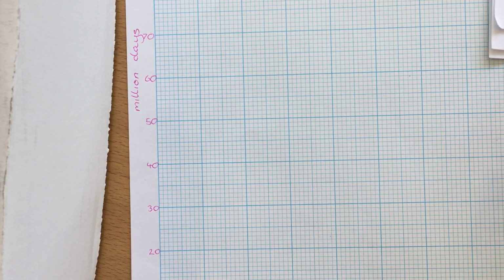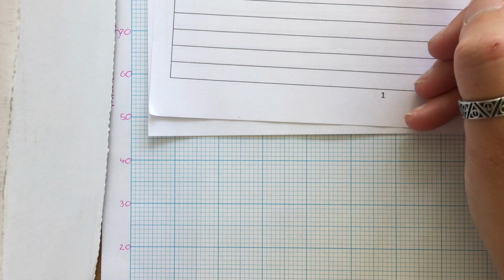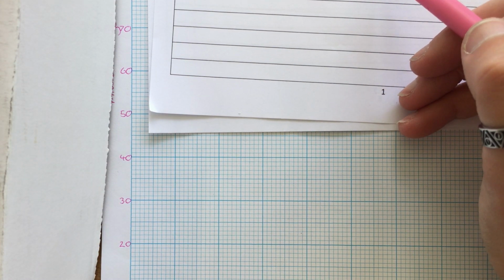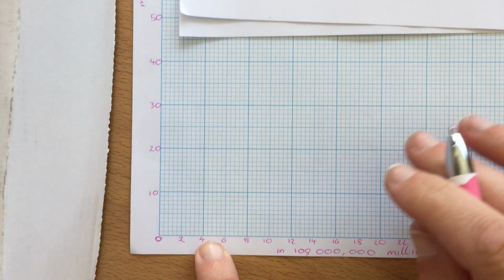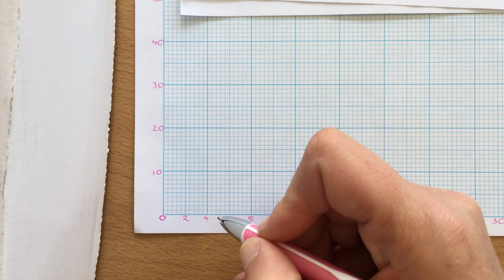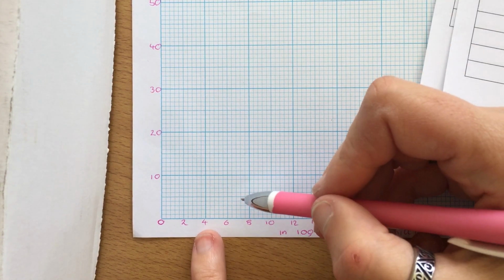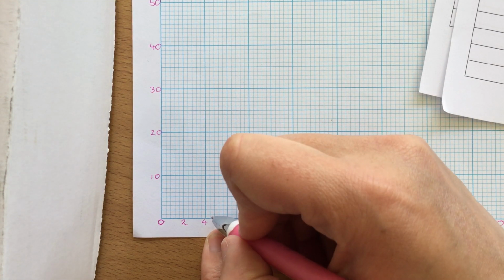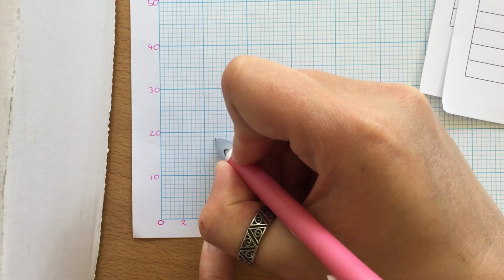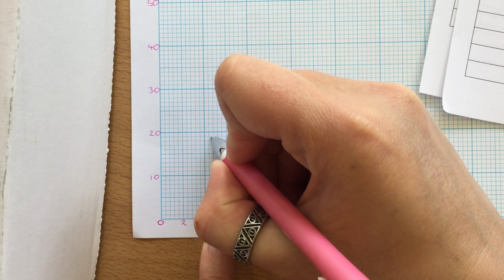The next smallest one we've got, we are looking at 471. So that's going to be 4 on this scale and a little bit less than 2 boxes, going up to 18.7. So 4 and 2 boxes, and 18.7 is about here.